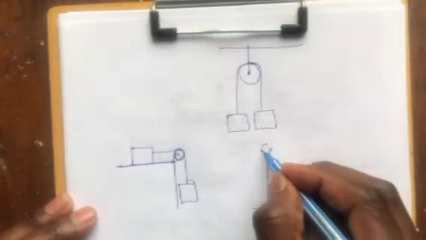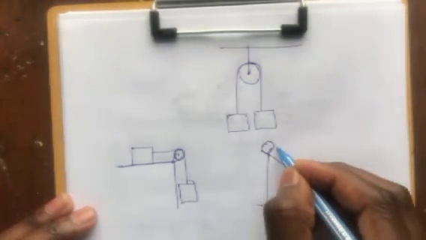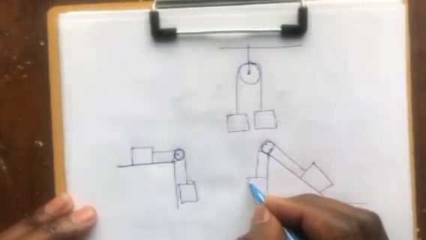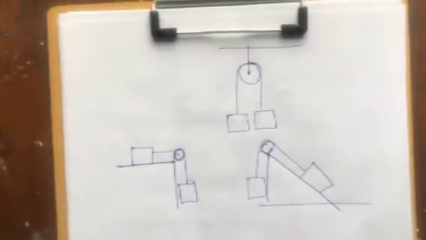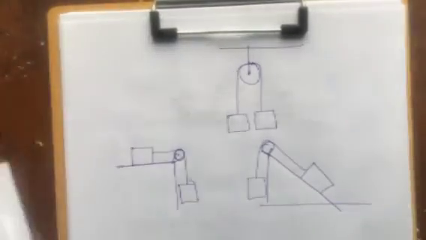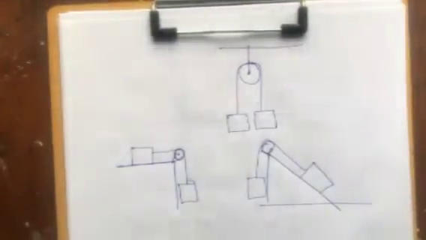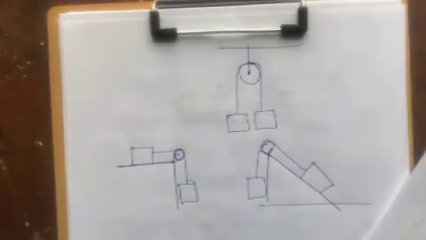We're going to have a pulley here, a string can go up there, then the other object is going to come somewhere there. We can also have the other type of these same pulley systems. This one comes.